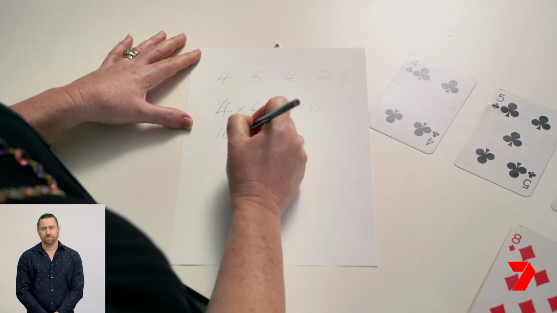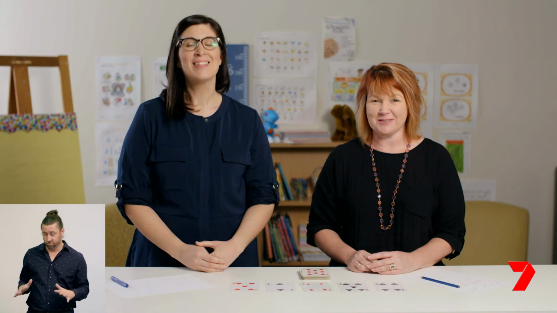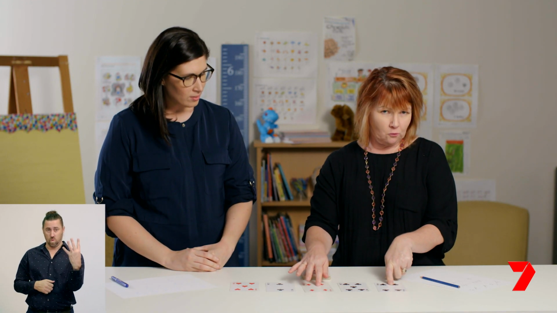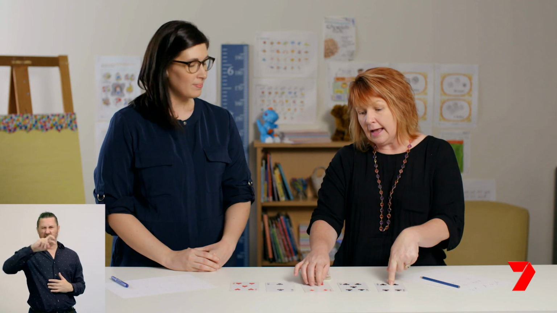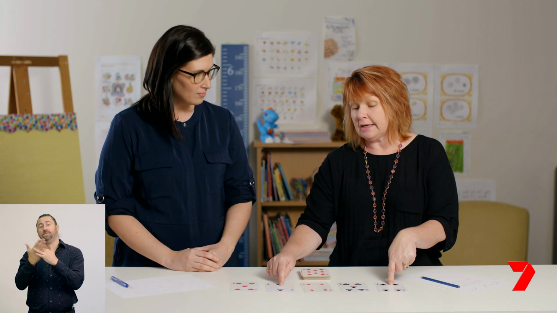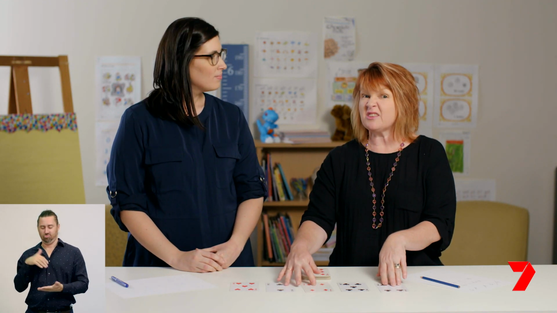We've both finished, so I'll share my expression first. So Jen, I've written 4 multiplied by 4, which equals 16, and then I've divided by 2, and 16 divided by 2 is 8. So I've reached the target number using 3 cards.